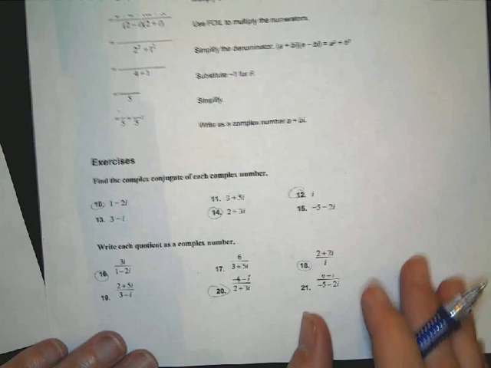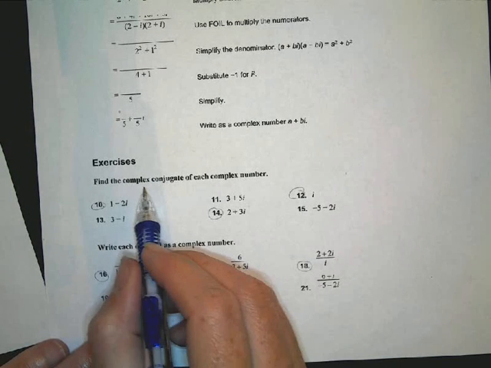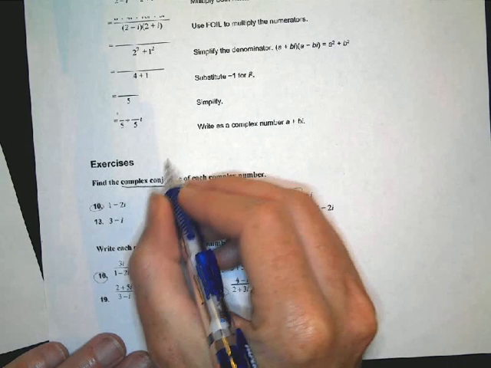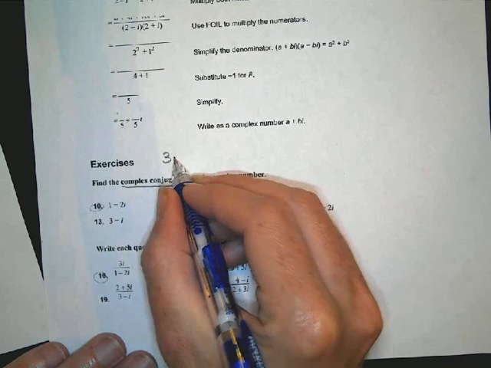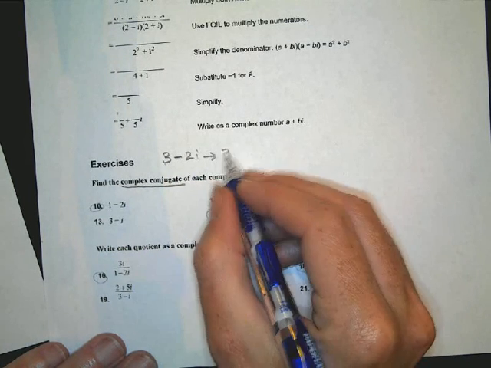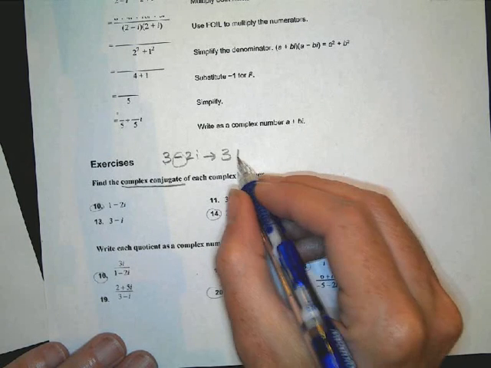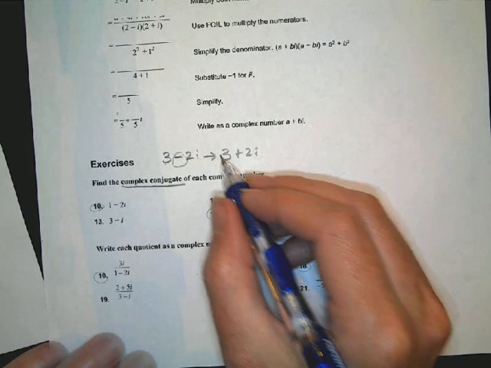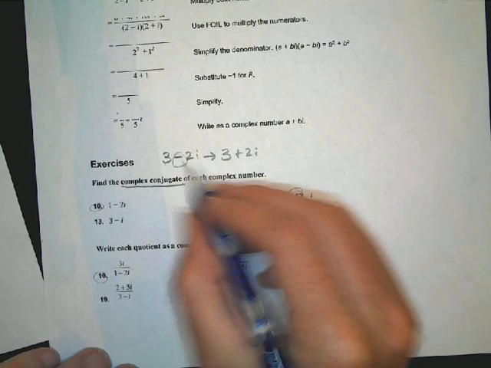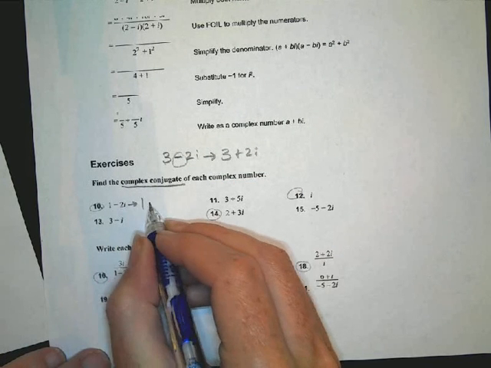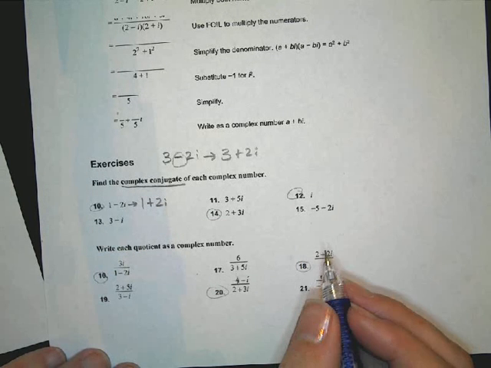Let's look over on the back side now. On the back side, they're asking you to find the complex conjugate of each complex number. The way that works, in the examples above, let's say I had 3 minus 2i. The complex conjugate is going to take the first term and keep it the same and reverse the sign of the second, plus 2i. That's all we're being asked to do in this case. So we reverse the sign of our imaginary number there. So for number 10, this becomes 1 plus 2i.